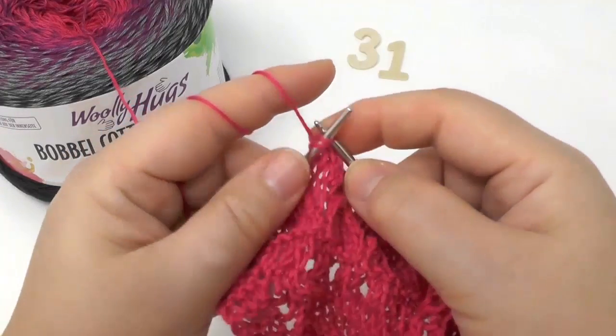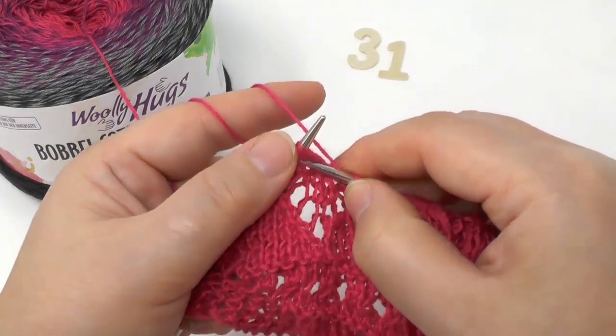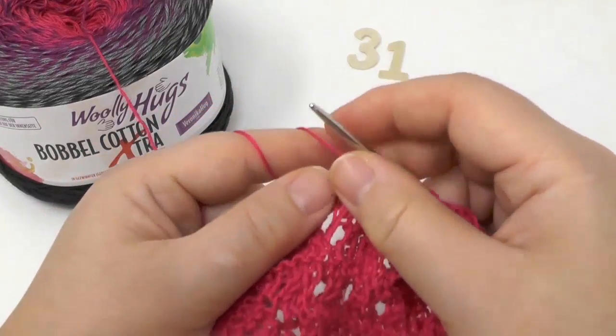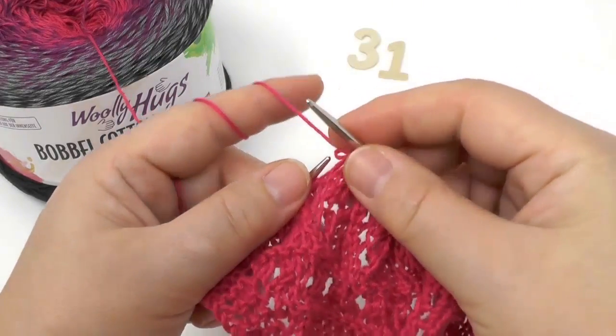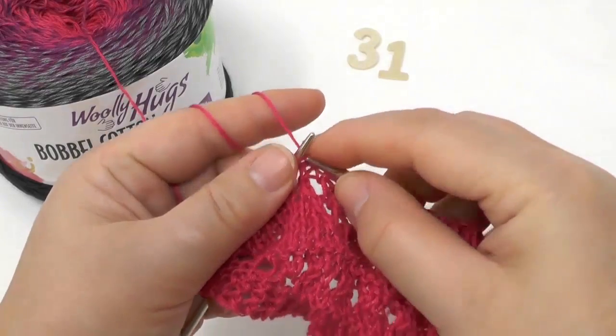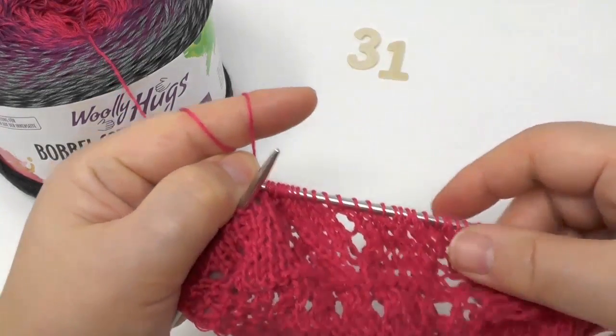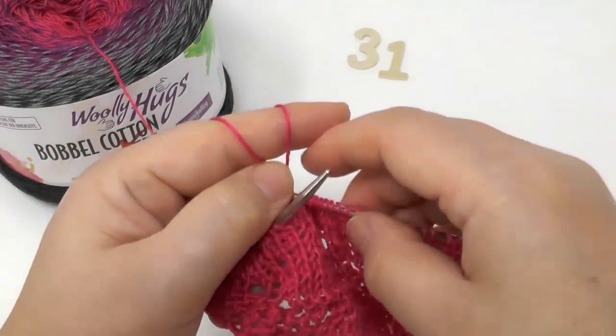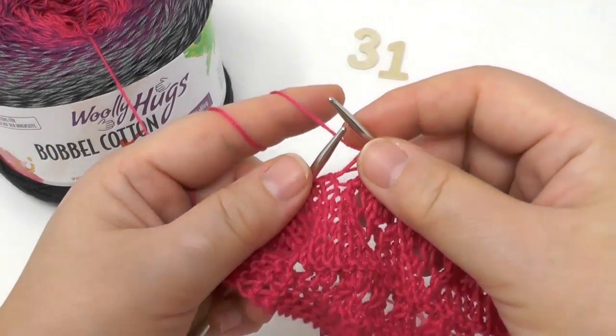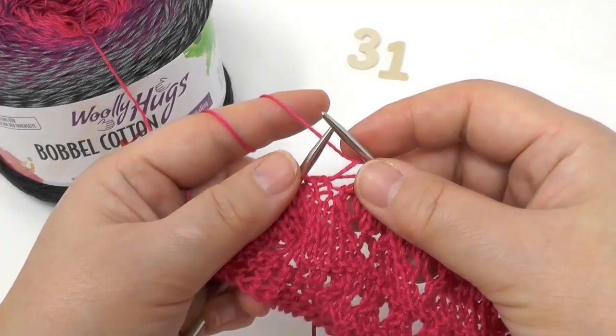Then knit 2 stitches together, yarn over, and knit 2 stitches. With that, the pattern repeat of the yellow box ends here. If you had more stitches, you would repeat that box again at this point.